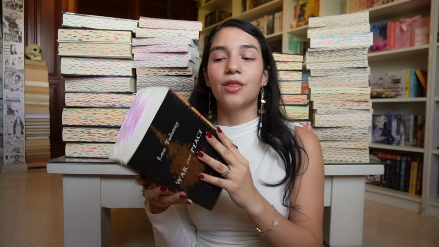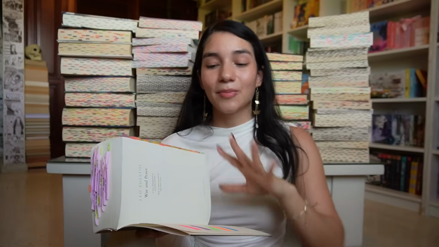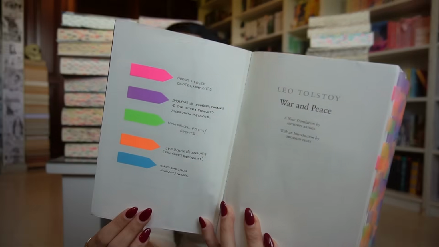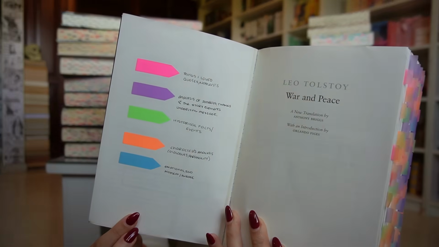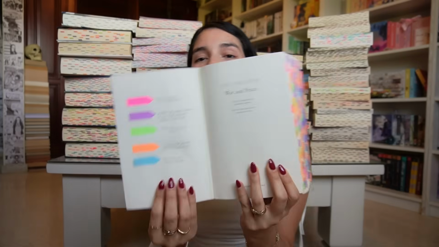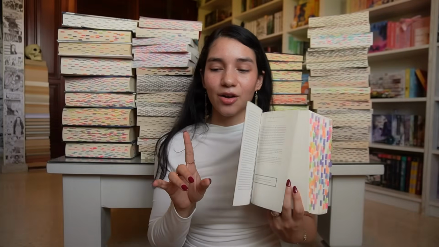I needed my annotation system to make sense, and I needed it to help me better understand the book and to keep track of things in a way. So I did develop a separate annotation key for War and Peace, which is this one. I knew that I wasn't going to have a lot of haha moments while reading War and Peace, so I changed the orange to character analysis, which was very important for this book because this book is the characters.